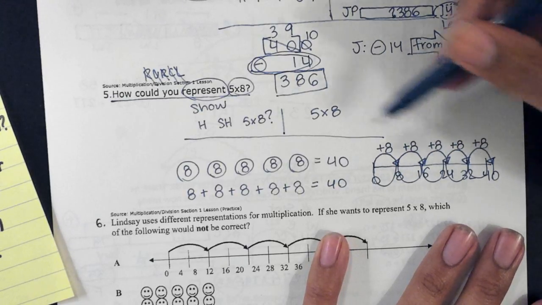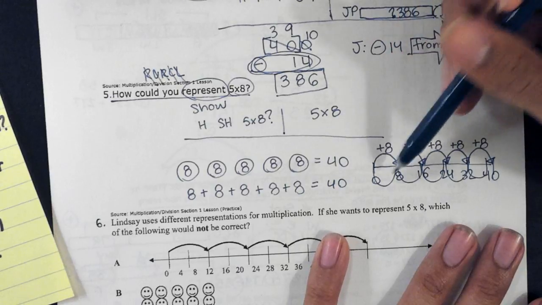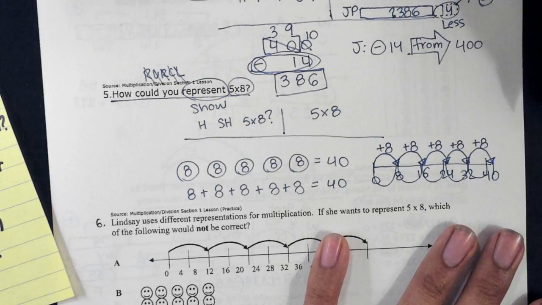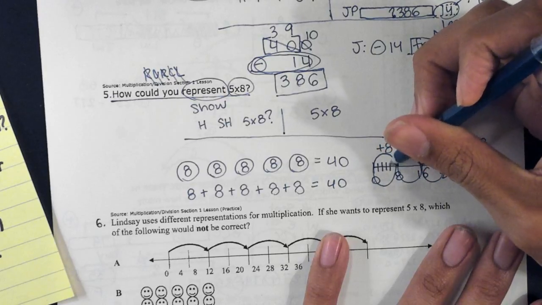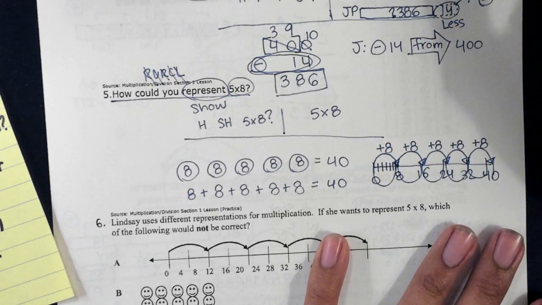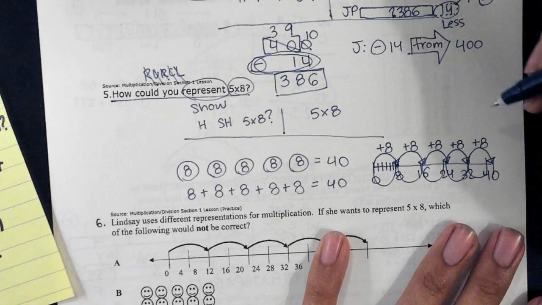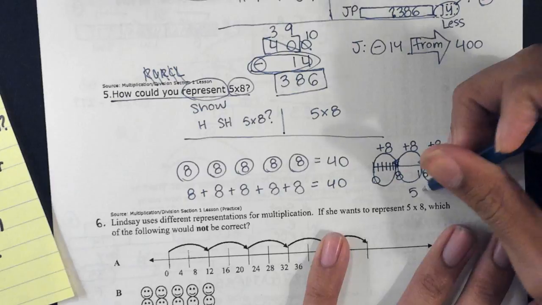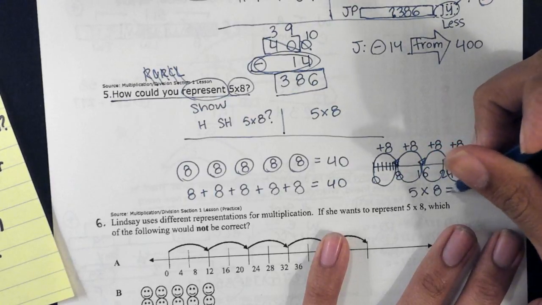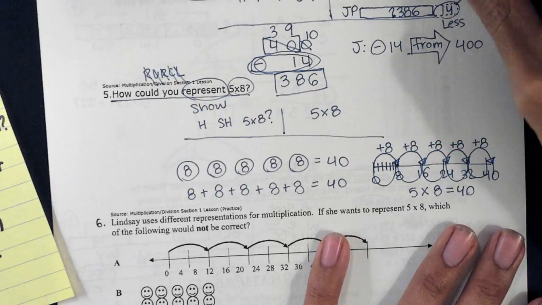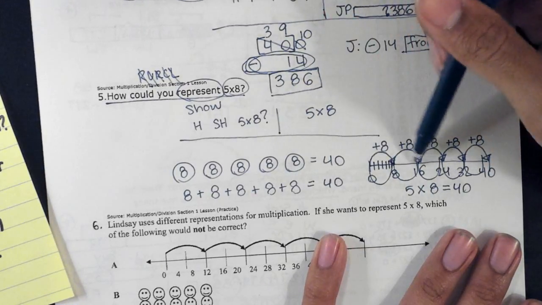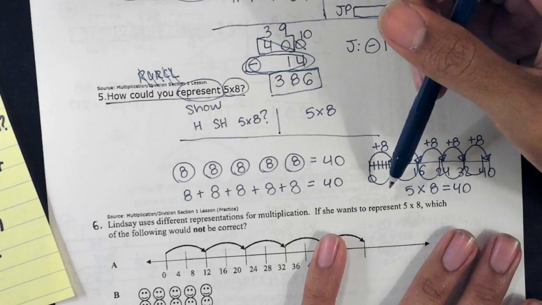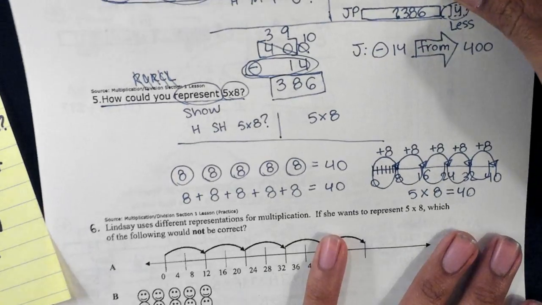And now it kind of looks like what we just did in the beginning. We have 1, 2, 3, 4, 5 groups, and inside of each group there's 1, 2, 3, 4, 5, 6, 7, 8 spaces that we skipped over. It all shows the same thing. 5 groups of 8, and that equals 40. To answer this problem, you could do any one of these. You don't have to do all of them. Just do what's easiest for you.